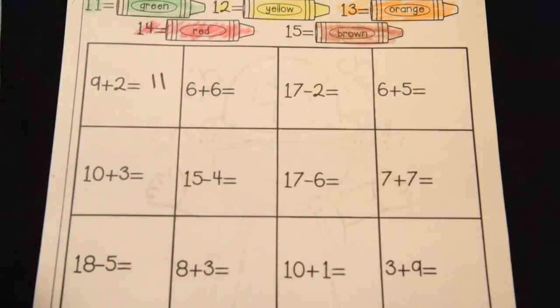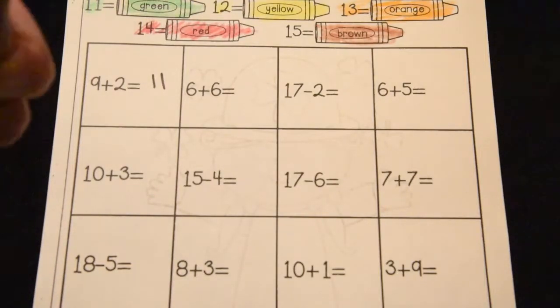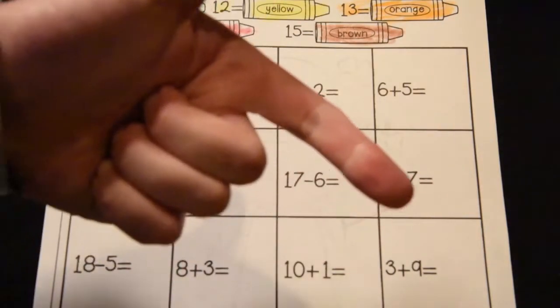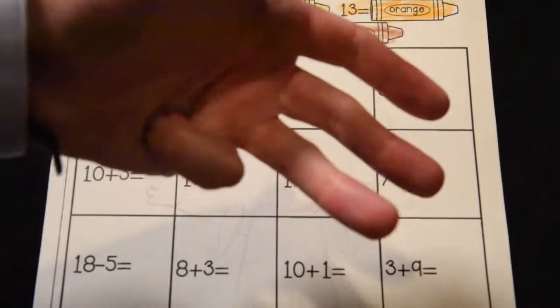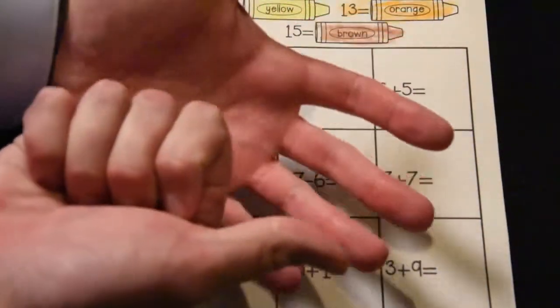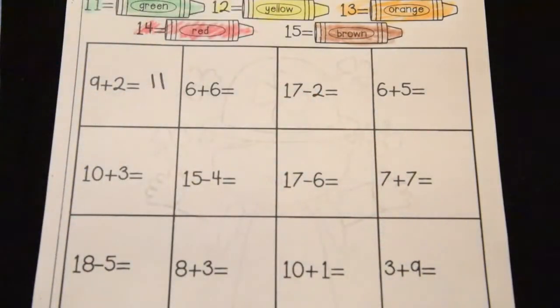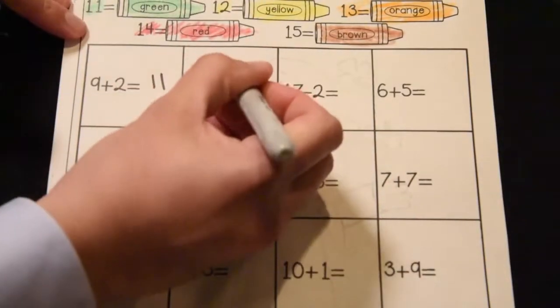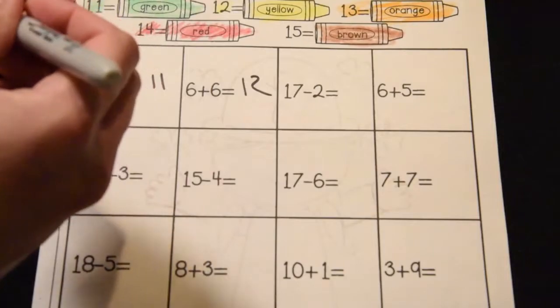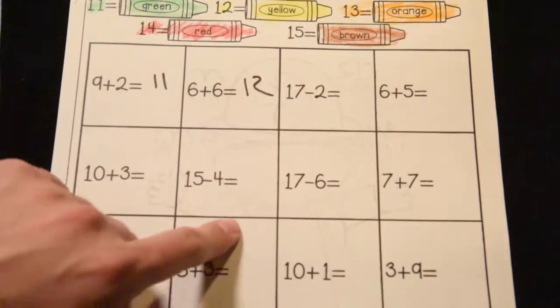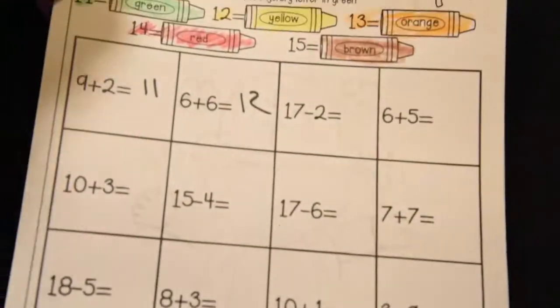We have 6 toys, 6 tokens, 6 pencils, so we already have 6. Then we say 7, 8, 9, 10, 11, 12. 6 plus 6 is 12. And on and on I would go for all the problems.